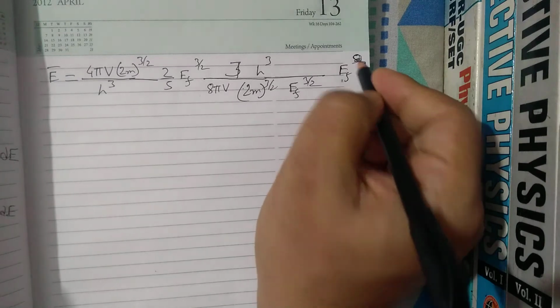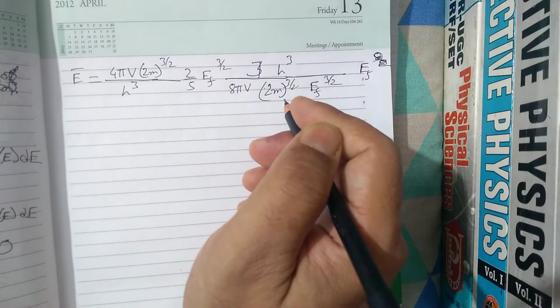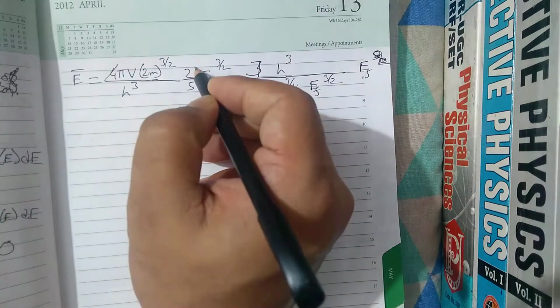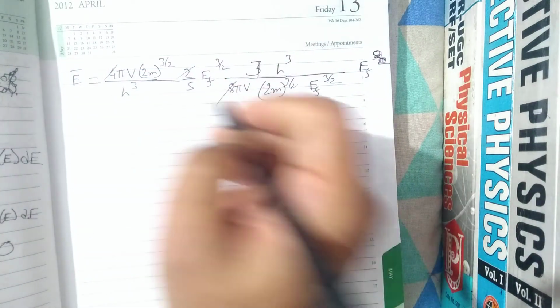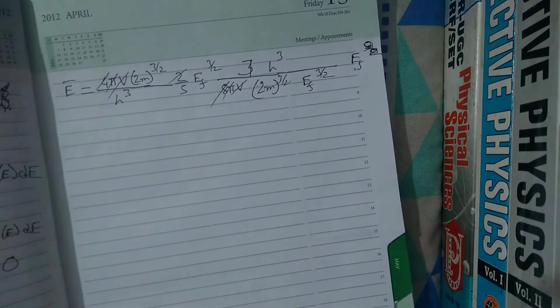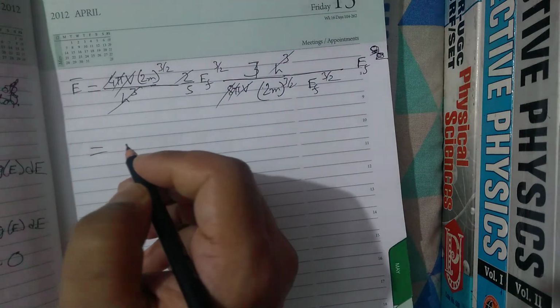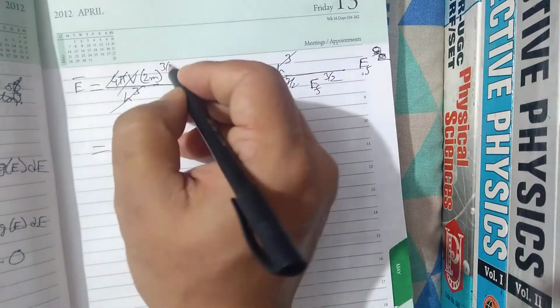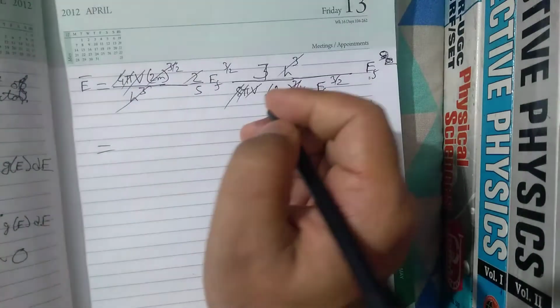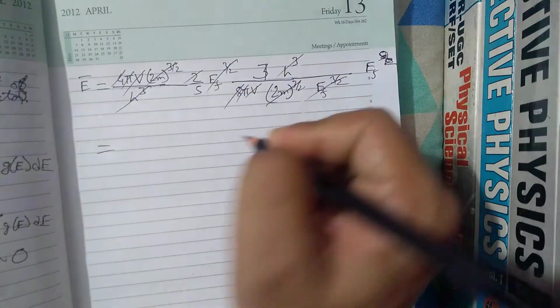Okay, so only EF. So from here what will you do? From here now you have to do this: 4 2s are 8, so 8 cancels, pi cancels, V cancels. Okay, h cube cancels. Acha, 2m whole to the 3 by 2 cancels. Then EF to the 3 by 2 cancels.